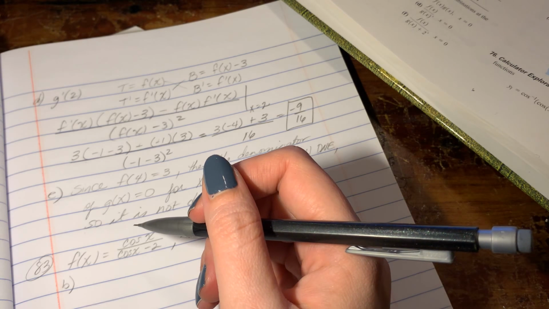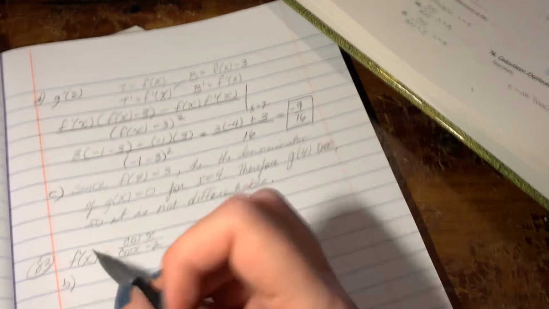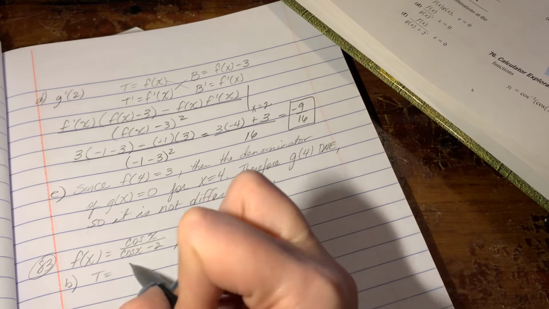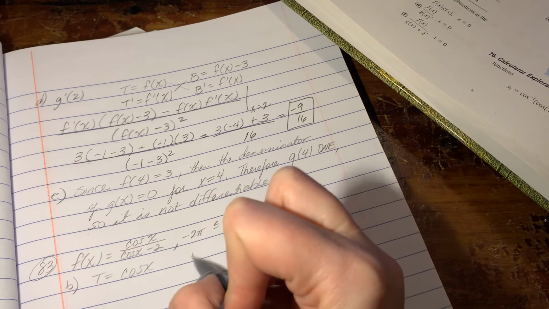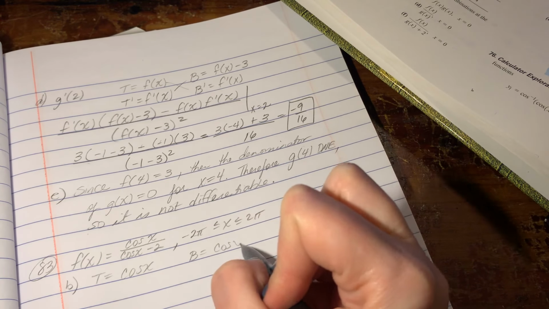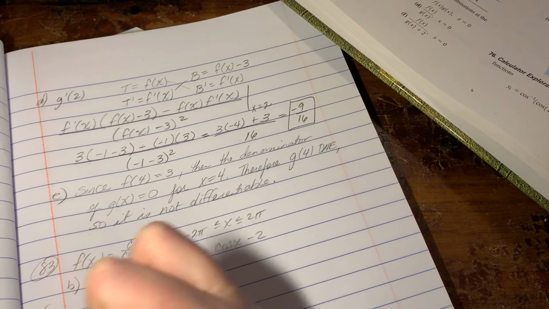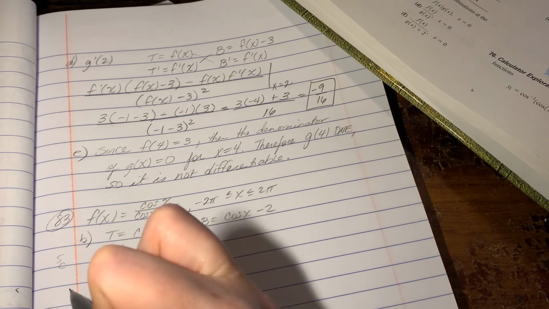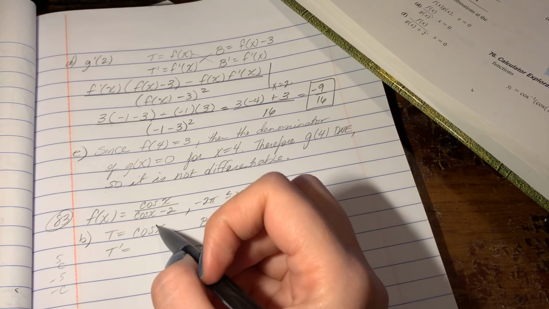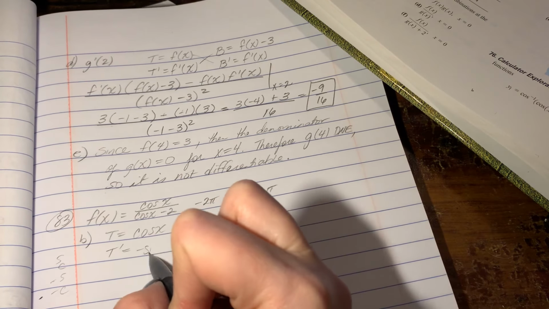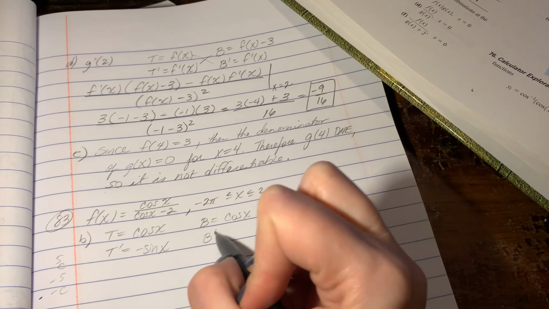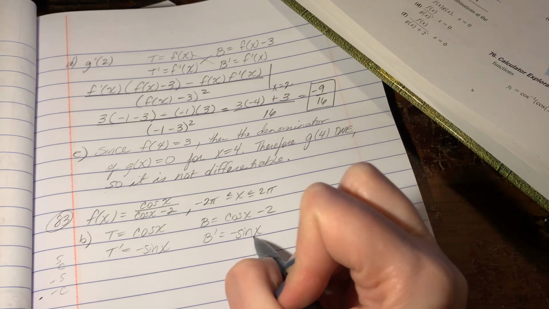Find f prime of x. Okay, well, the top is cosine x, and the bottom is cosine x minus 2, t prime, s, c. So it's the derivative of cosine is negative sine x, b prime, negative sine x.